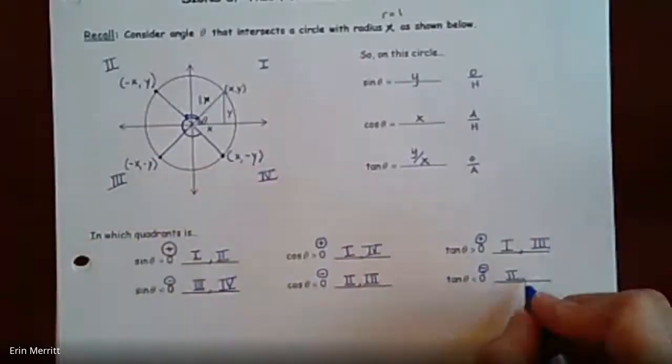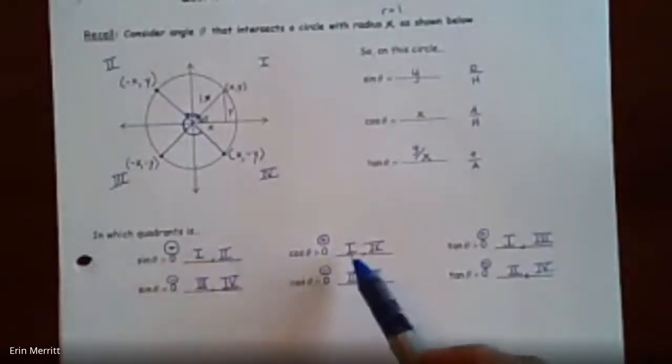And then finally, positive, that's going to come out negative. So quadrant 4, we're going to notice that tangent is negative there. So if you look at all of them, each of them are positive in 2 quadrants. Each of them are negative in 2 quadrants, but they're all a little bit different.